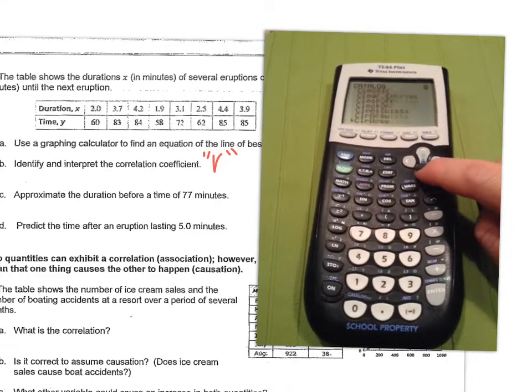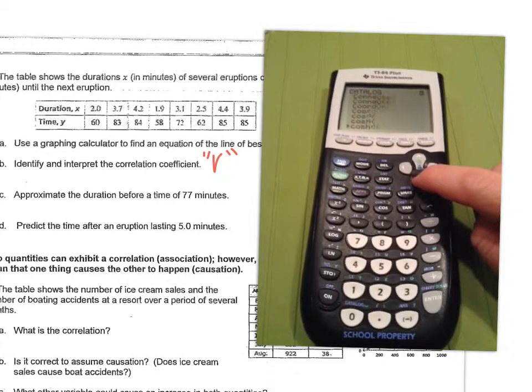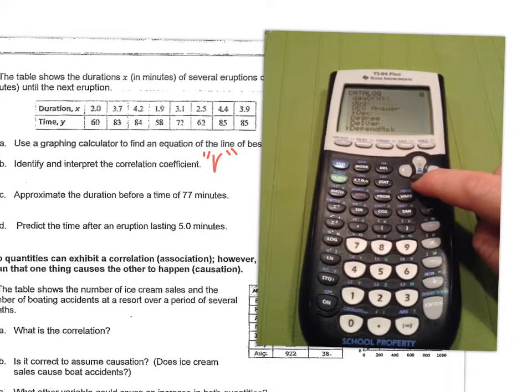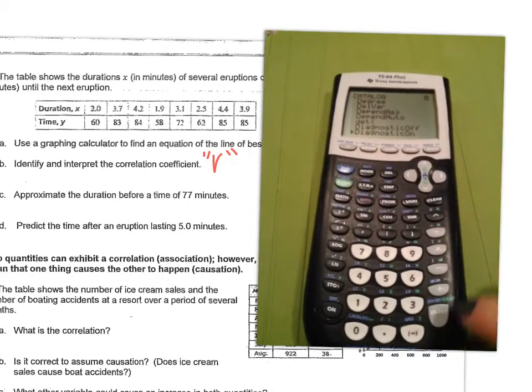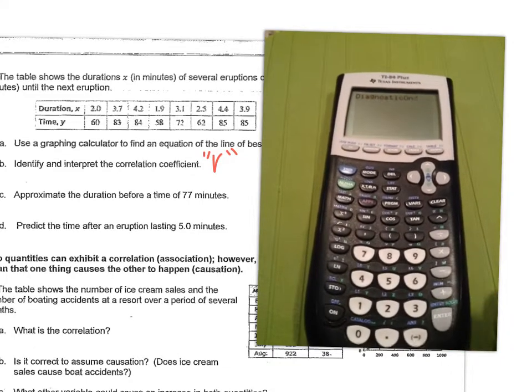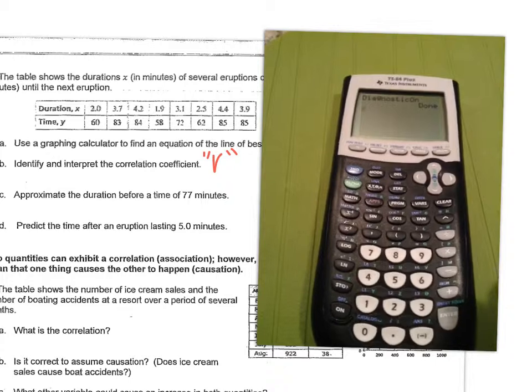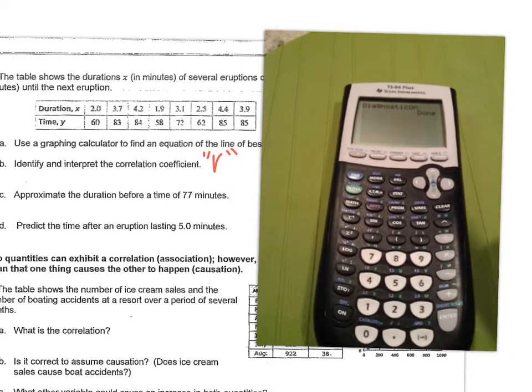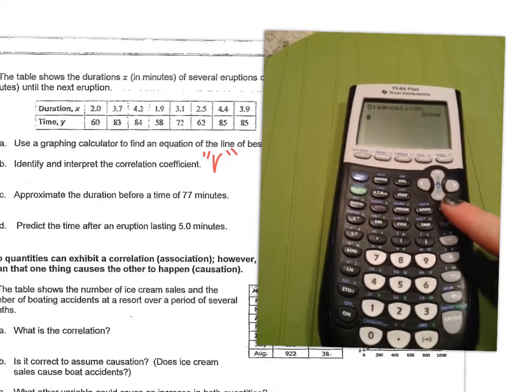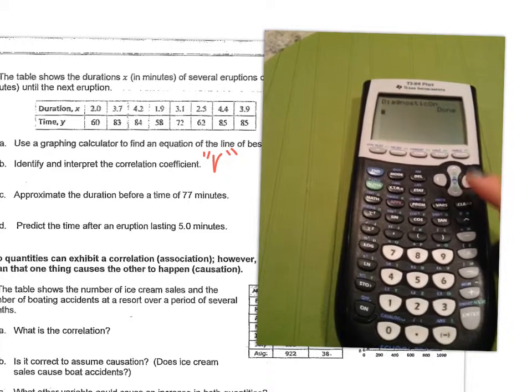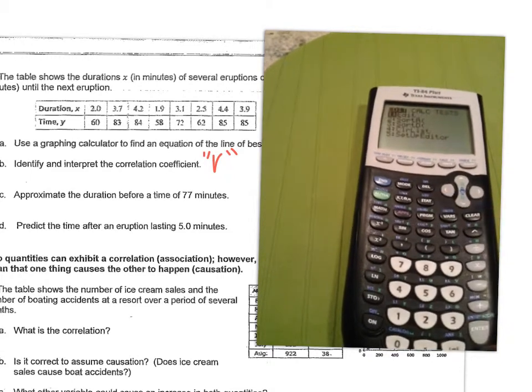They are in alphabetical order, so we're going till we see diagnostic, and we're going to go down a little further, and there it is, diagnostic on. We want to hit enter, and it's going to take us to this screen, and we're going to hit enter again, and it tells us that our diagnostic is now turned on. So turn to a buddy and make sure that their calculator is set up that way. So now we're going to go back to stat and edit.